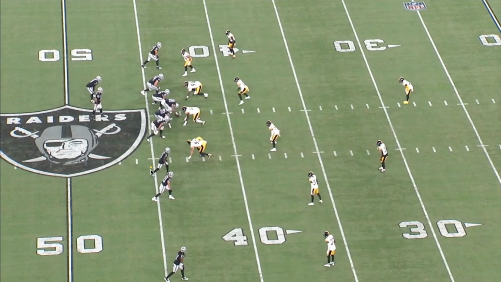Just think about the fact that you have 3 receivers to the bottom of the screen, and we've got 1, 2, 3, 4 defenders to the bottom of the screen. That's a +1 advantage. We've got 1, 2 offensive players at the top of the screen, and 1, 2, 3 defensive players. So let's break this thing down and get into some of the responsibilities.